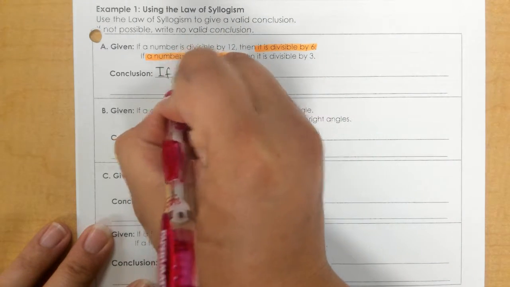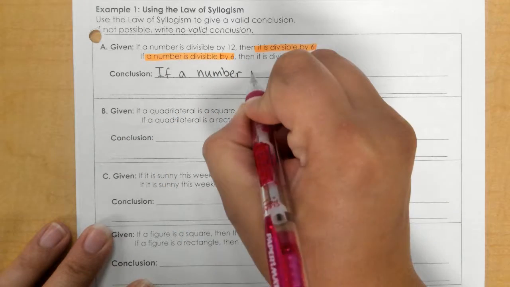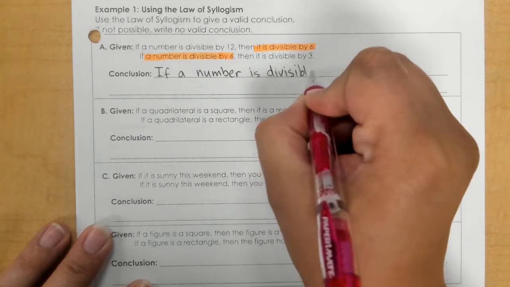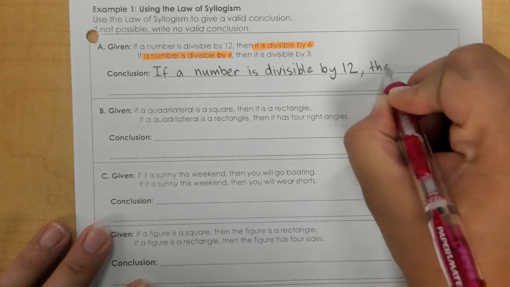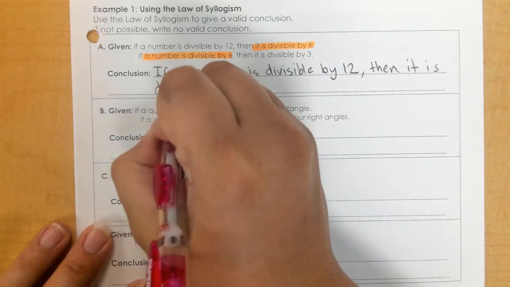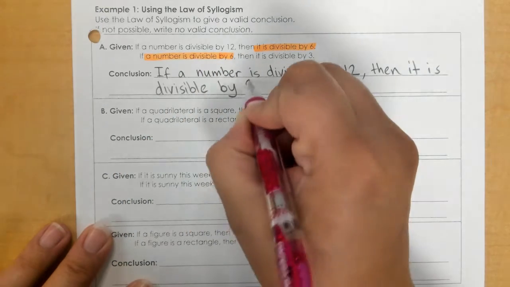So if a number is divisible by 12, then it is divisible by 3.